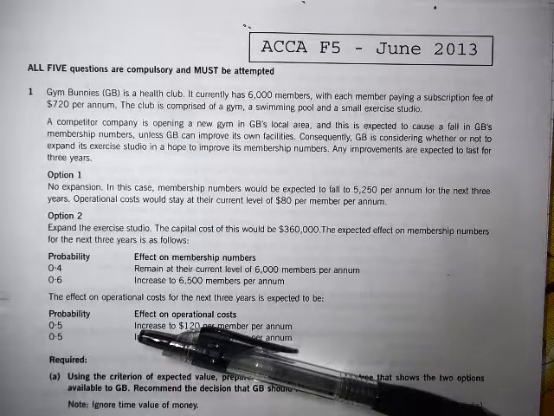Okay, 3 years. Now, option 1, there's no expansion, and in this case the numbers are expected to fall to 5,250 per annum for the next 3 years. That means it will be the same for every year. If it's the same for every year, you just calculate 1 year, then times 3. Now the operational cost would stay at the current level of $80 per member per annum.